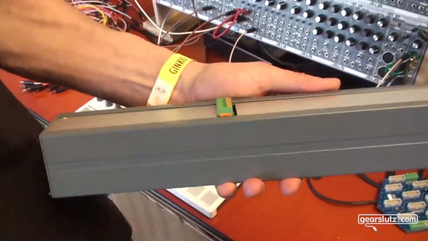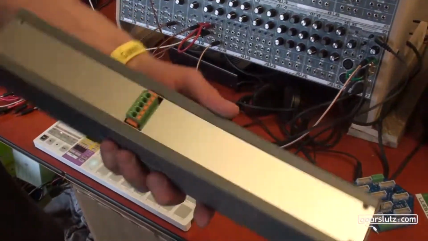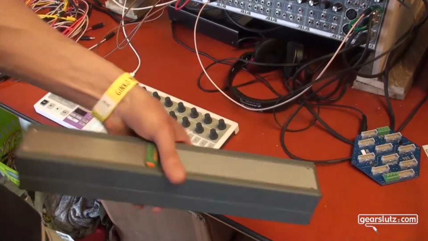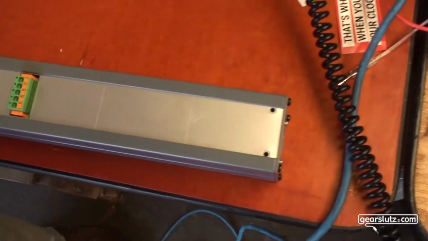Rail, so you can mount it in a Eurorack, right? No, you cannot mount it in a Eurorack. You can. It's basically meant for. If you look closer, you see there are 4 holes here. Yeah. So there are.